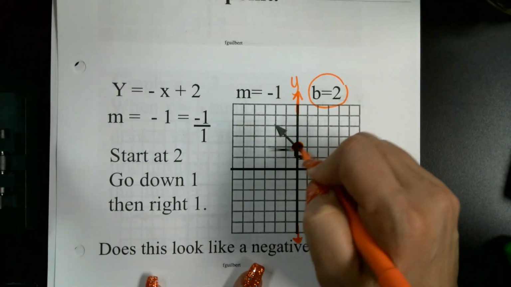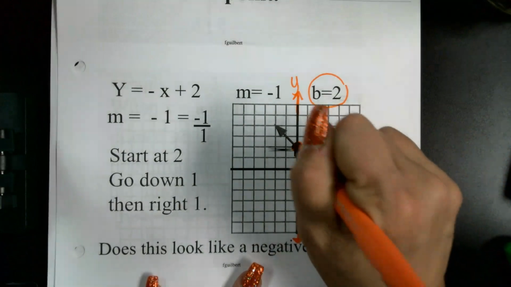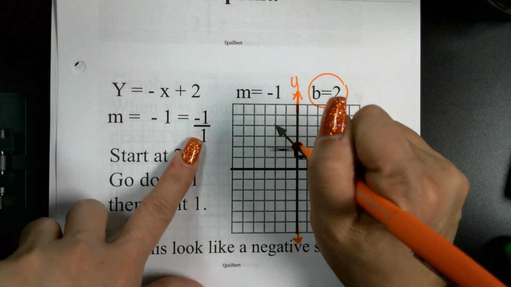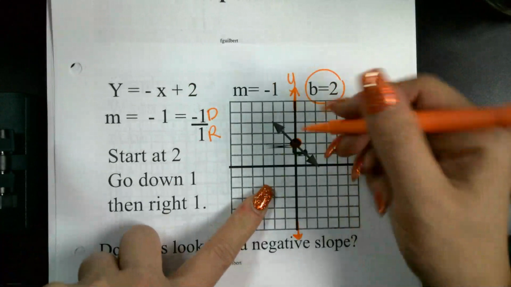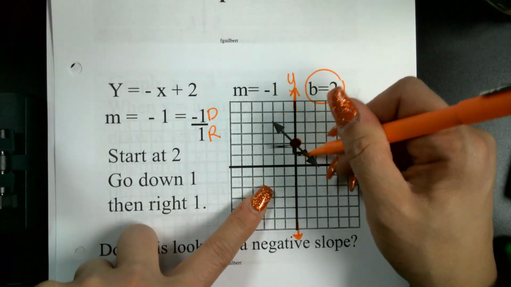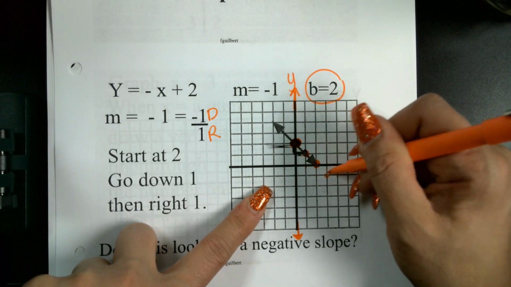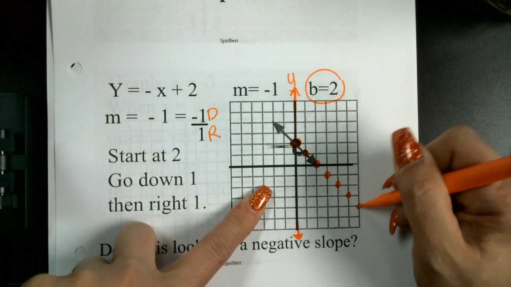So this was our starting point. I know it's kind of hard to see my orange dot there, but this was my starting point. And then because my slope is -1, it's down 1, right 1. So I would count down 1, right 1, new dot. Down 1, right 1, down 1, right 1. Make sure you guys are filling in these extra points because they're not on yours.